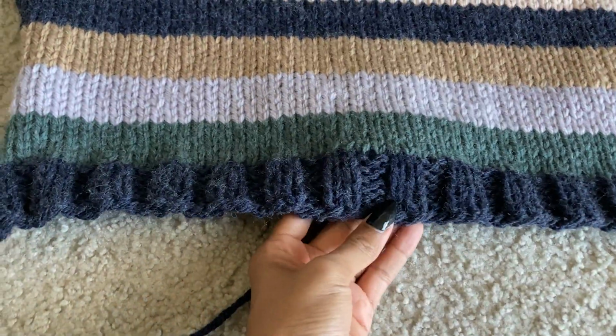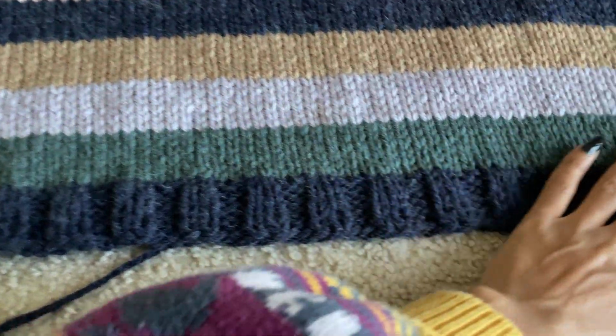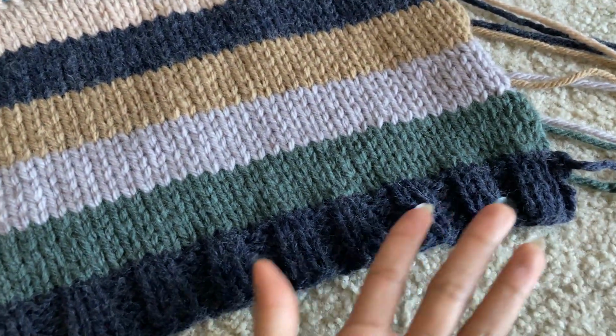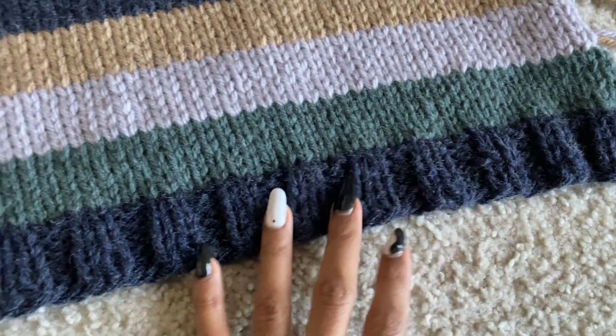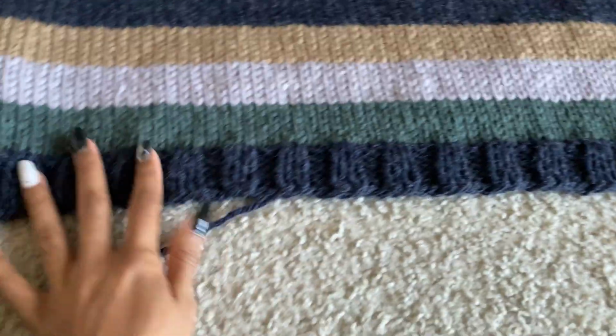For the ribbing, I did a 2x2 rib, which was purely spontaneous. It's cool. I probably should have just done a regular 1x1 rib, but you know, it works.